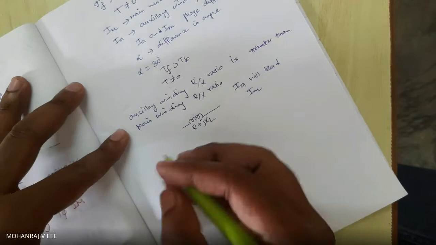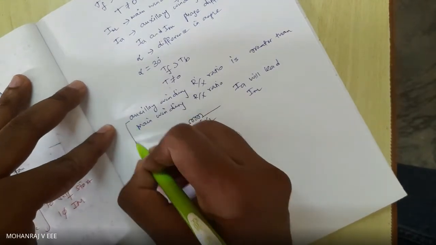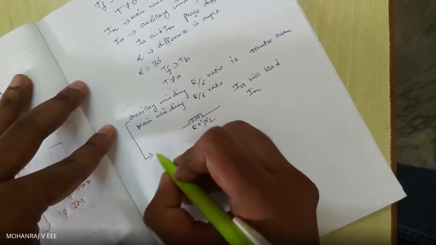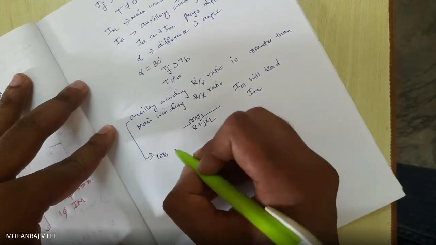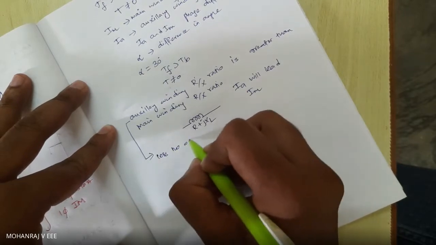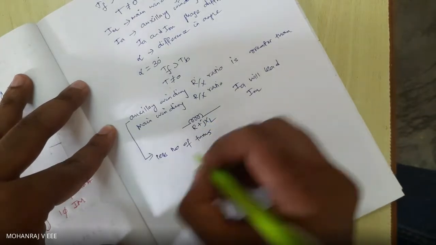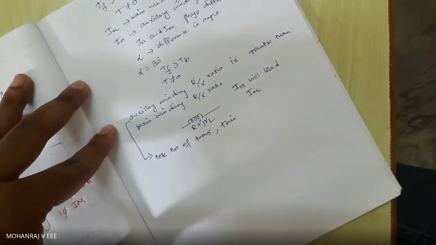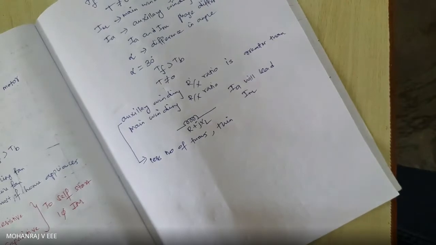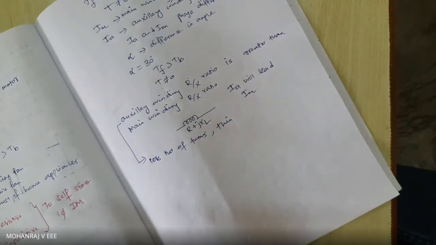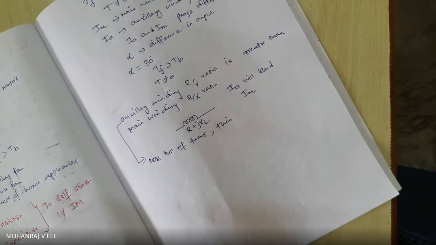So how is that achieved? Make sure that your auxiliary winding is made of thin wire and has fewer turns. If you do that, then the R by X ratio of the auxiliary winding will be greater than the main winding R by X ratio.